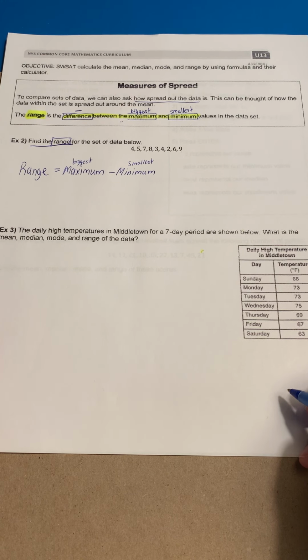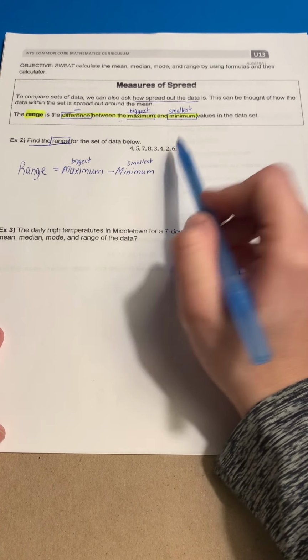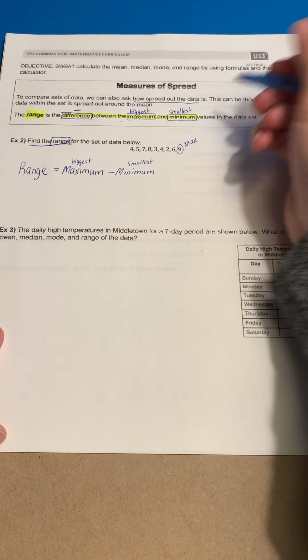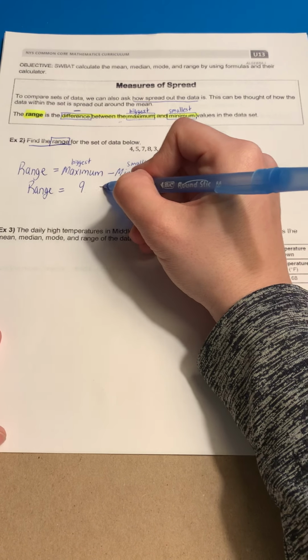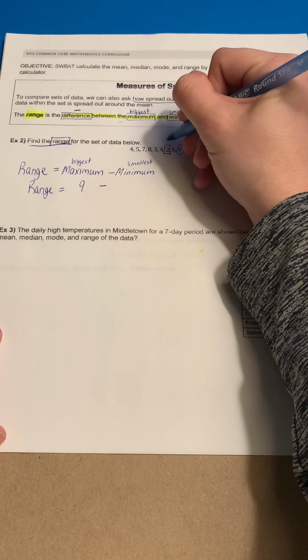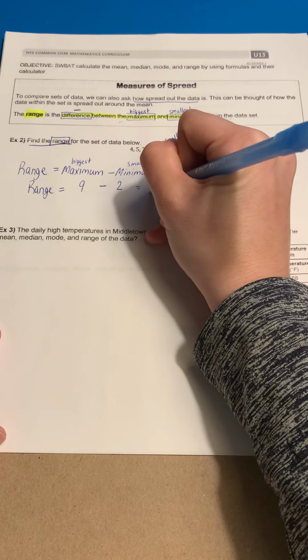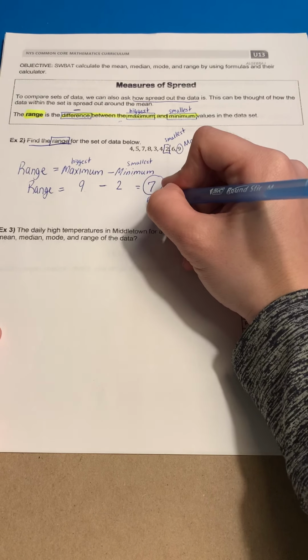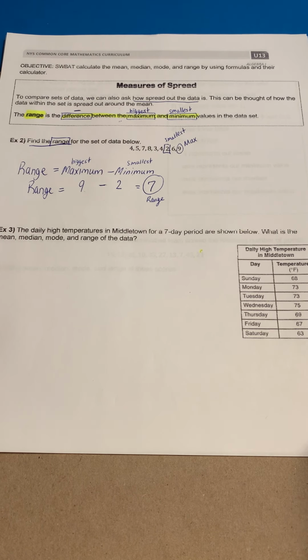Well, that should be pretty easy when you look through your list. If I'm looking for my biggest number, out of all of these, my biggest number is 9. This is the maximum. I'm going to abbreviate it and put max. So 9 would go here. So range equals 9 is the maximum minus, well, the minimum is the smallest number. If I'm looking through my list, I see that 2 is the smallest number. 9 minus 2 is 7, so 7 is my range. Range is pretty simple. We just need to remember what the definition is, which is max minus min.